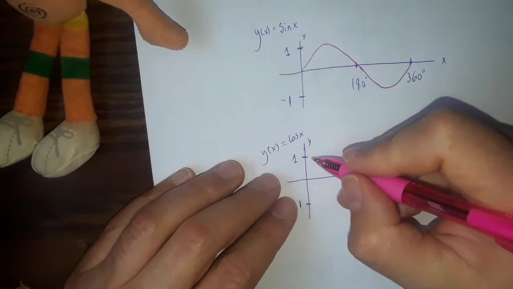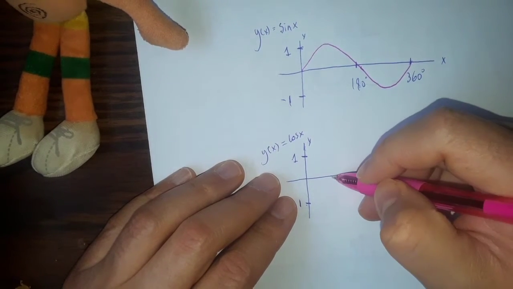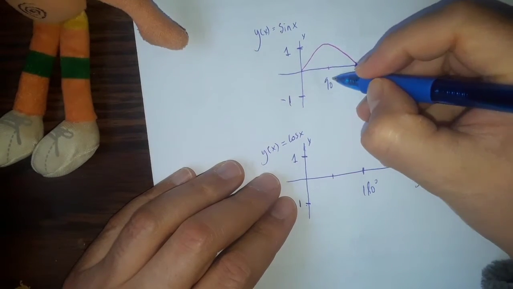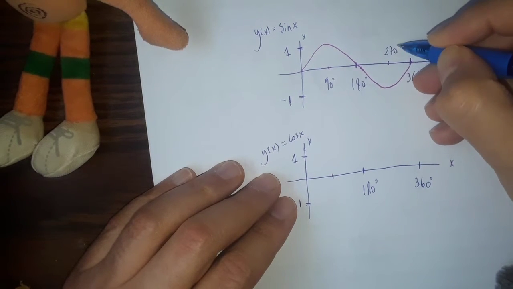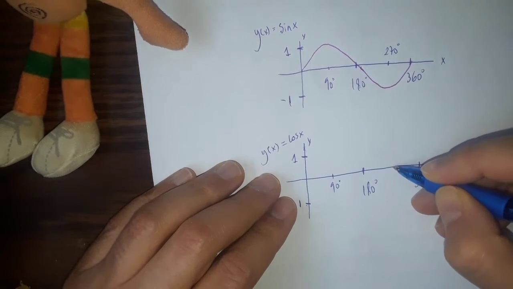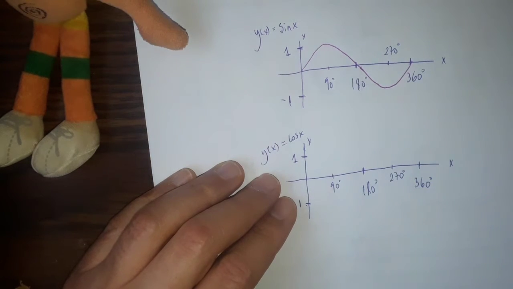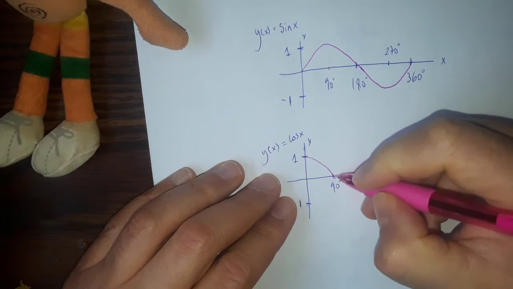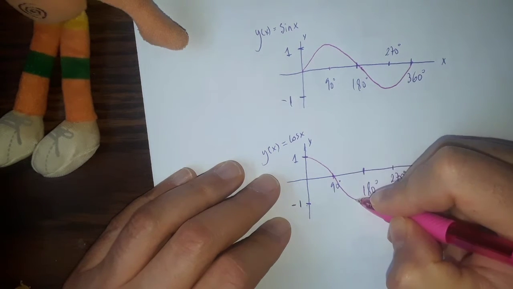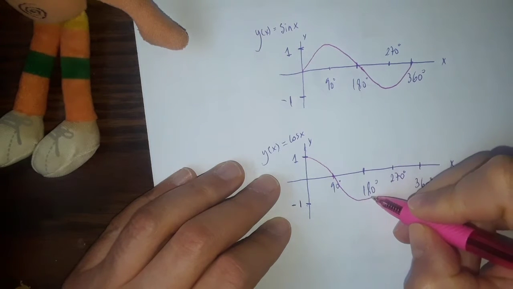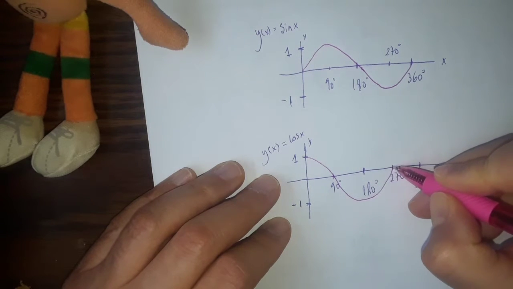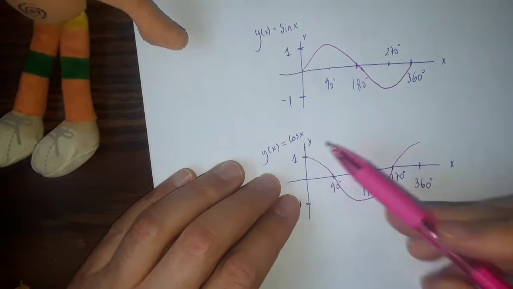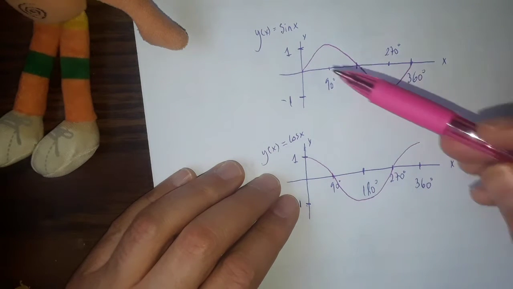While the cosine starts here at 1, it crosses at 90. This is 90, and this is 270. So the cosine starts up here, crosses at 90, and then goes to negative 1 at 180, and then just goes up, crosses at 270, and it finishes at 1 again. So we have a full cycle, and a full cycle here.